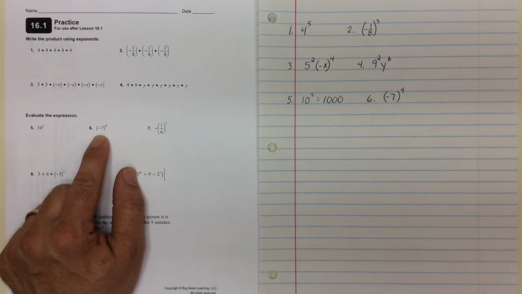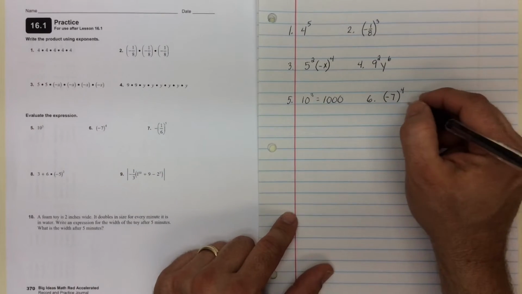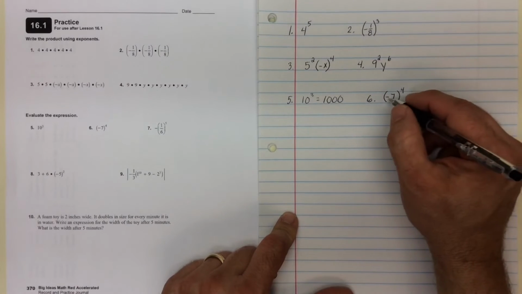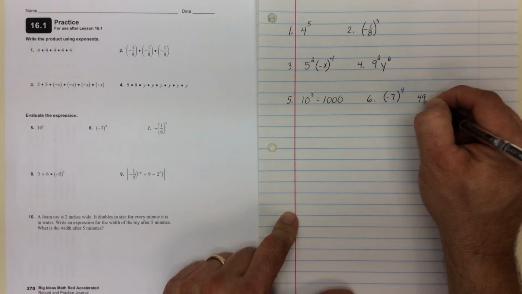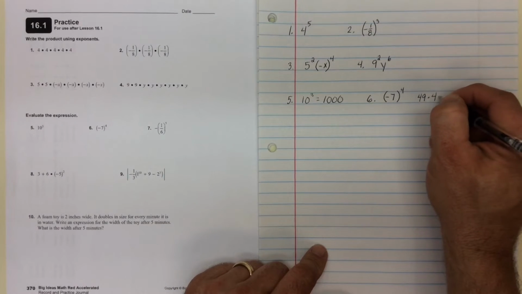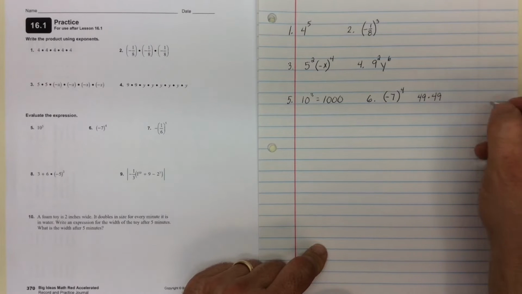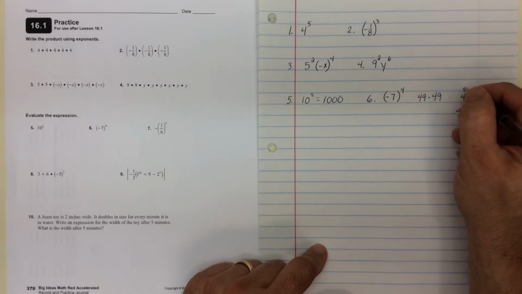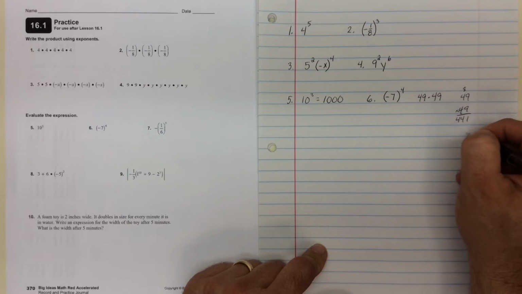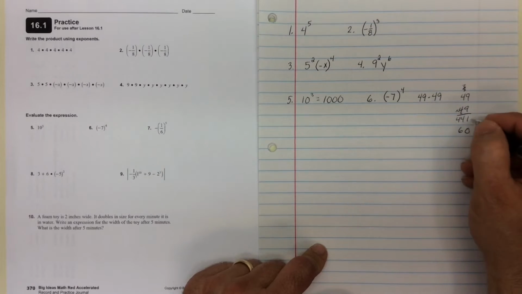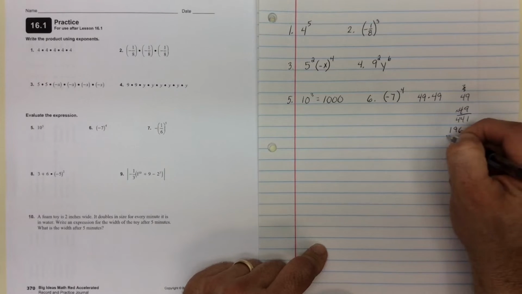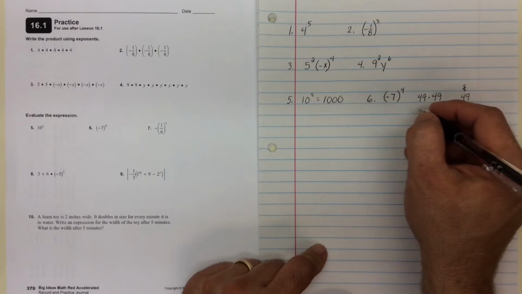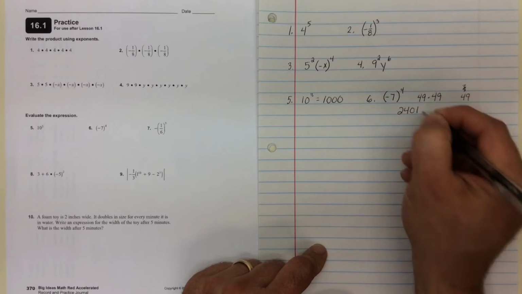Number 6, negative 7 to the 4th power. Well, I have 4 negatives there. An even number of negatives is going to leave me with a positive, so it's going to be positive. And so I really have negative 7 times negative 7 times negative 7 times negative 7. Well, negative 7 times negative 7 is 49 times another negative 7 times negative 7, which is another 49. And 49 times 49 is 2401. Positive.